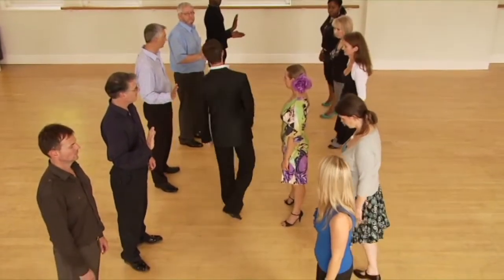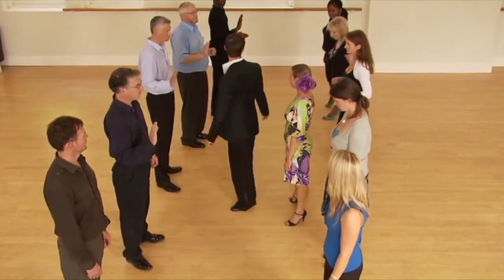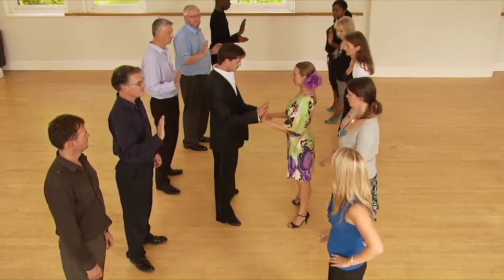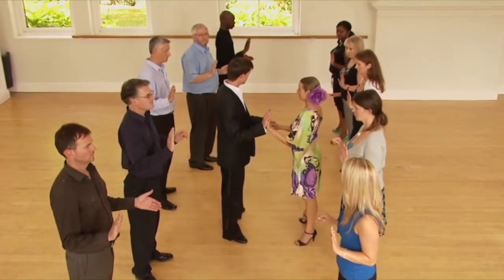Ladies, the weight is on the left. The right foot is free. And we're going to dance rock across. Right? So we have 2, 3, ready, go.